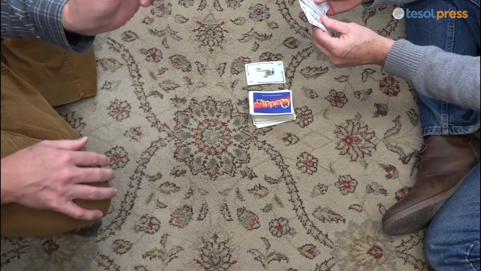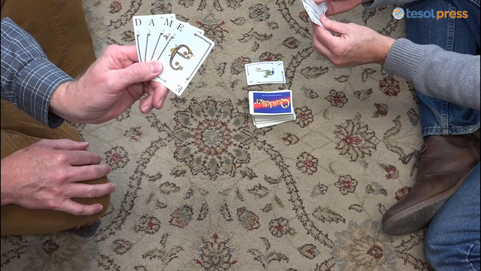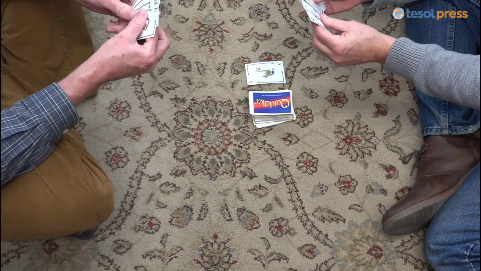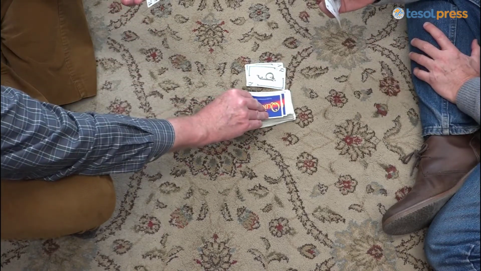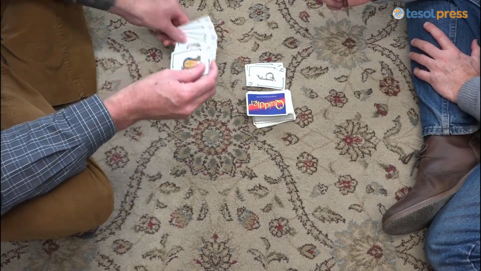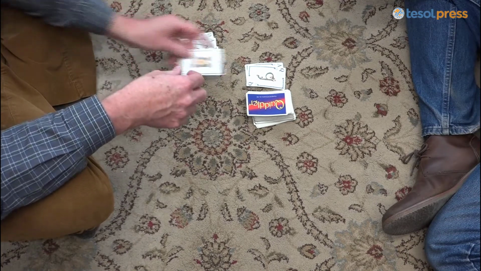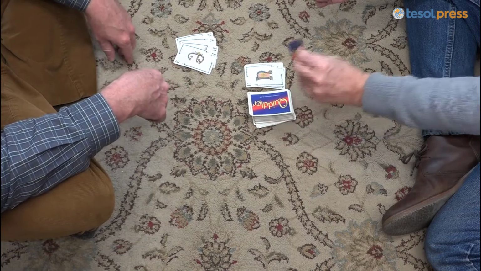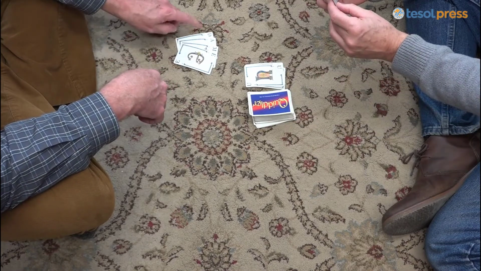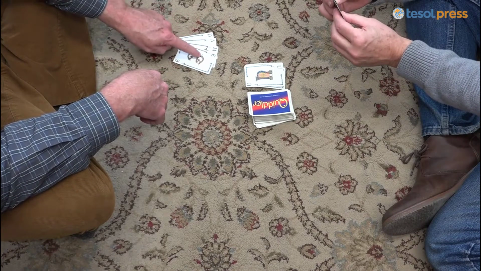There's my cards. I don't have anything, so I'm going to discard. Now it's your turn. The luck seems to be with me because I have a dame, and there's my discard. So 5, 10, 12, that would be 14 points.